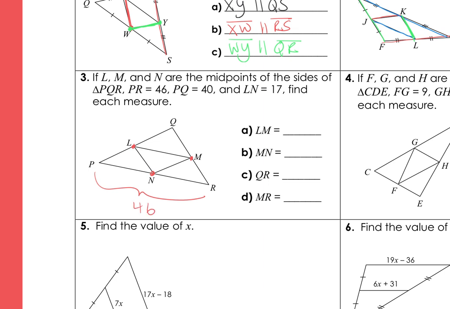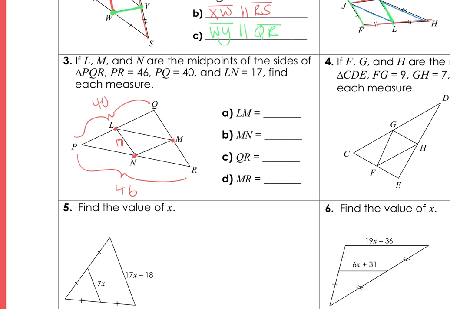P to Q is 40. And L to N is 17. Find each measure. Okay, so for starters, it wants me to find LM. So LM is right here. That's going to be parallel to PR.